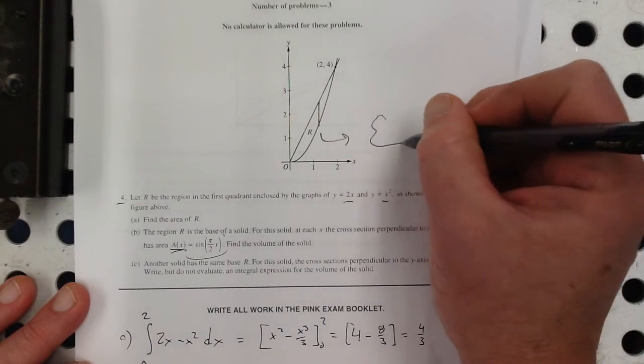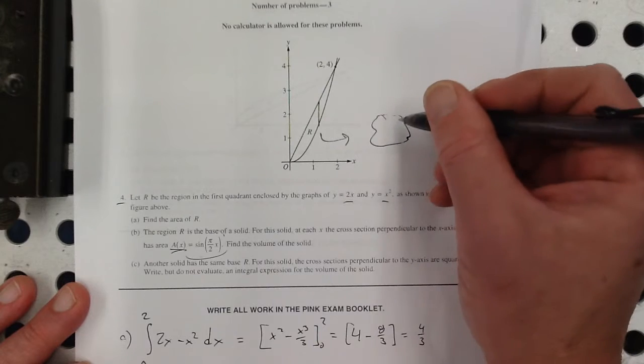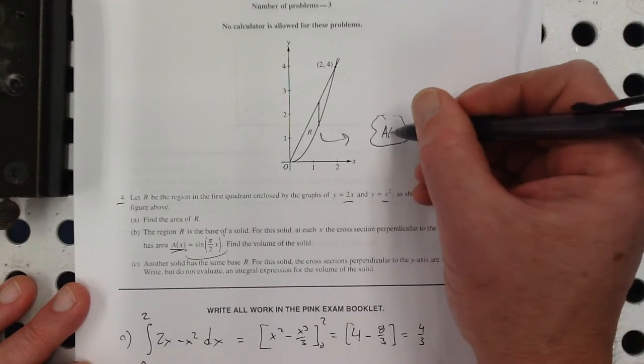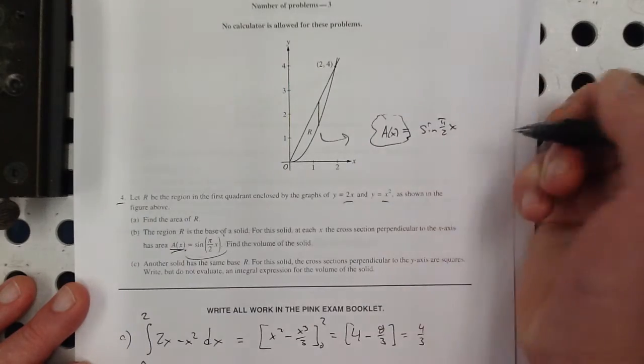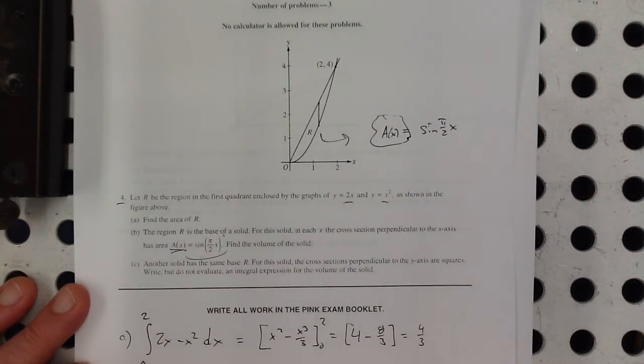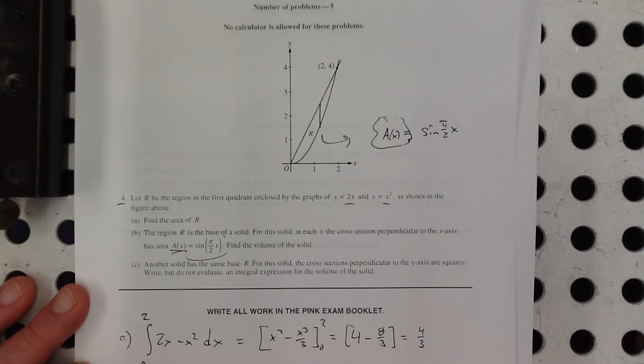So something like this, the area of each slice is sine of pi over 2x. And that's because they told us it is. So when you're doing the cross sections, you just have to integrate across whatever the area is of the cross sections. Now you've got to be careful here. The antiderivative of sine is negative cosine.